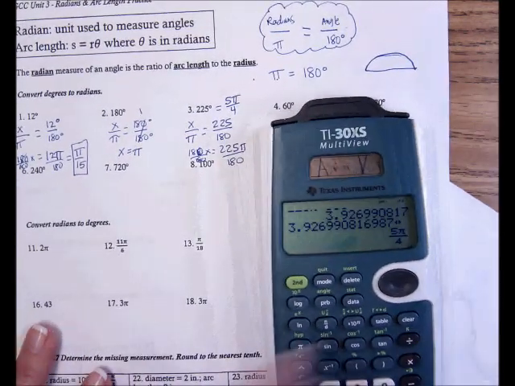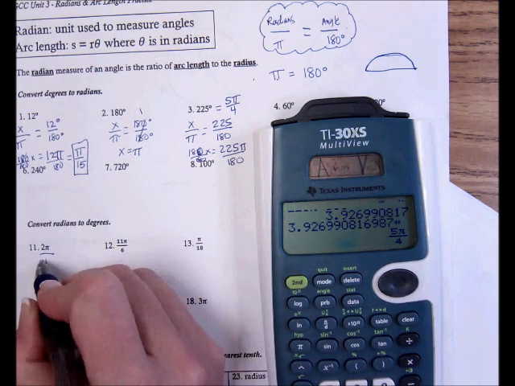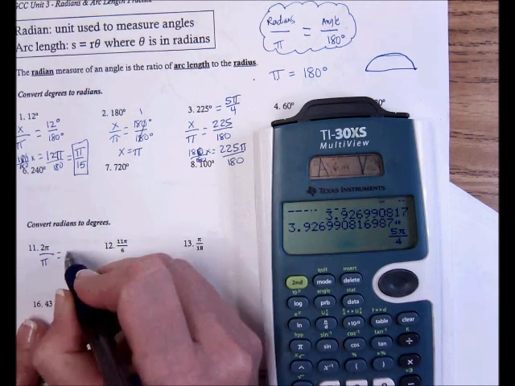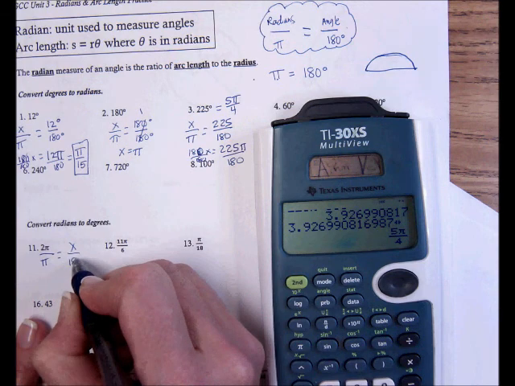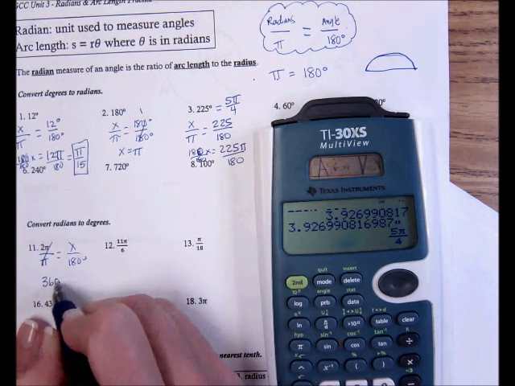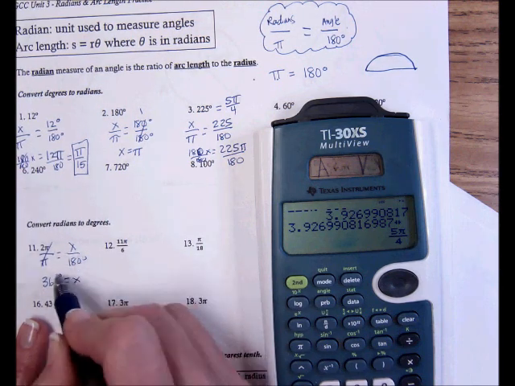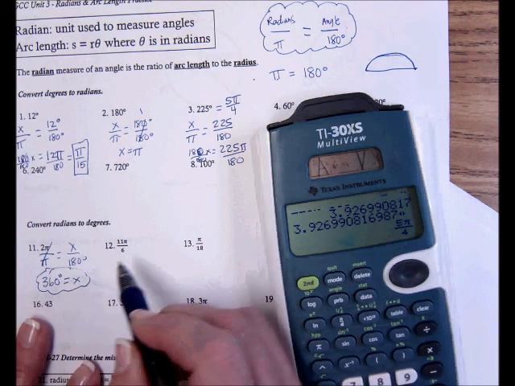Now we also have where we're converting radians to degrees. So if I have 2 pi radians, I'm going to have 2 pi over pi is equal to some angle measure over 180 degrees. In this situation, it's just 360 is equal to x. So 2 pi is equal to 360 degrees.